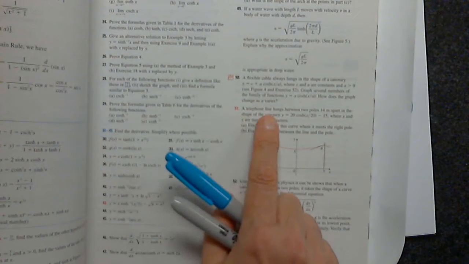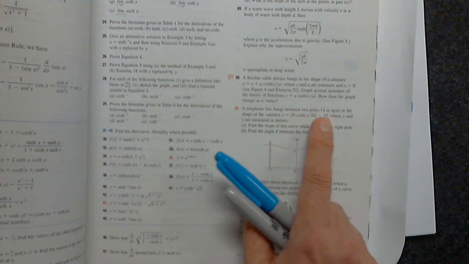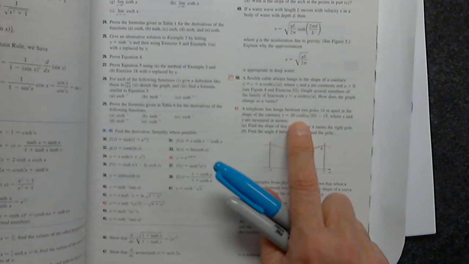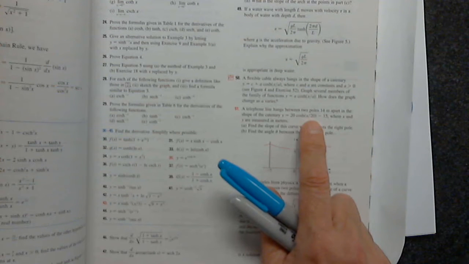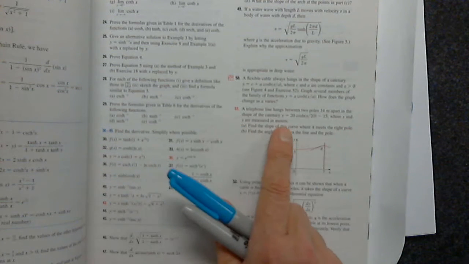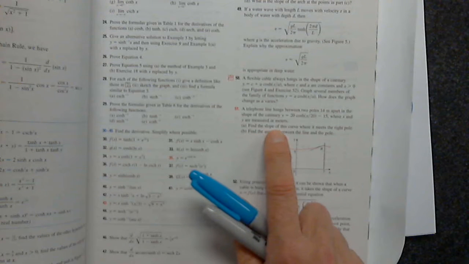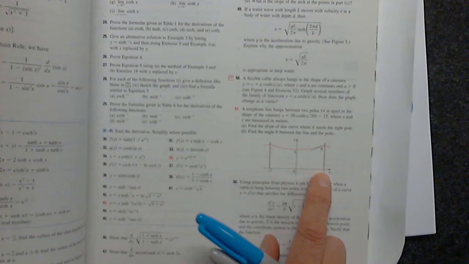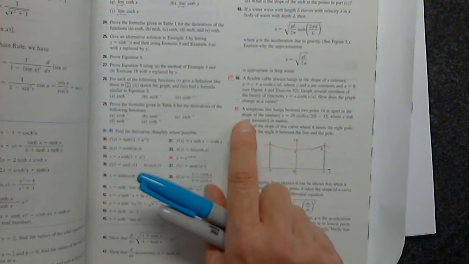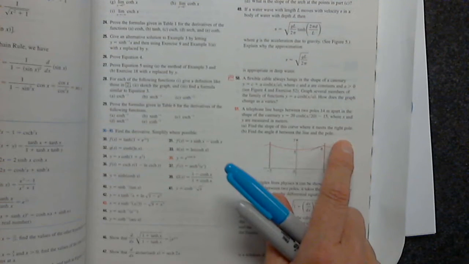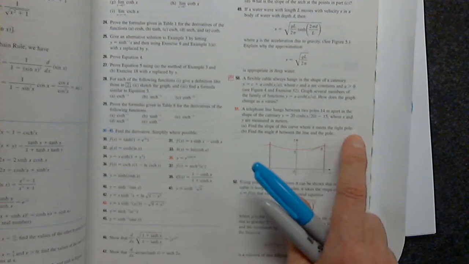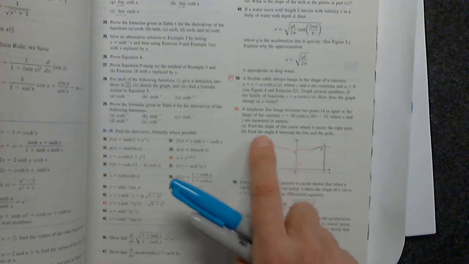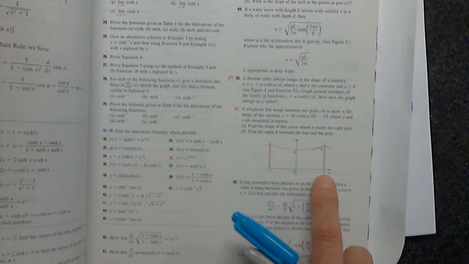Okay, it says a telephone line hangs between two poles, 14 meters apart, in the shape of the catenary y equals, and as you see, there is a hyperbolic cosine in there of x divided by 20, where x and y are measured in meters. Find the slope of this curve where it meets the right pole. So this is 0 and this is 7. They're asking us, and then find the angle. So find the slope of this curve where it meets the right pole, which means when x is 7.